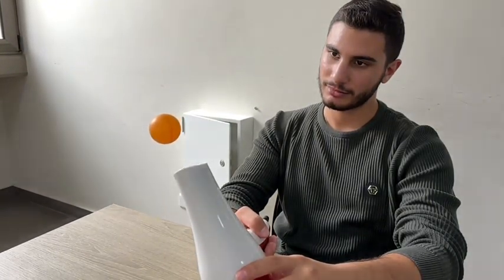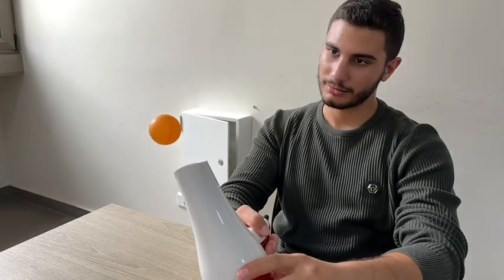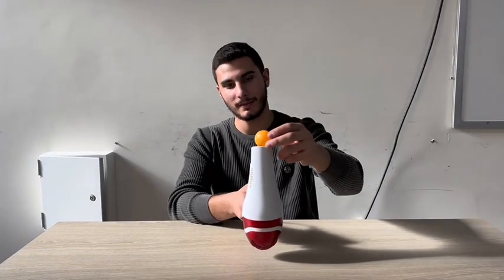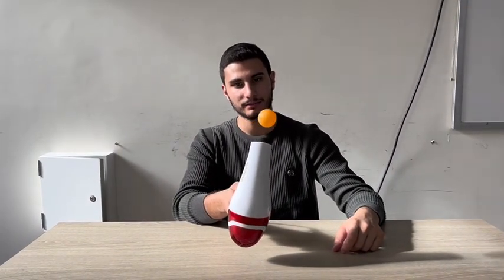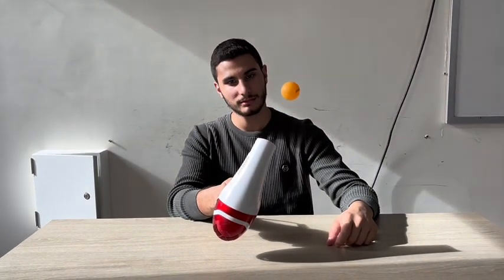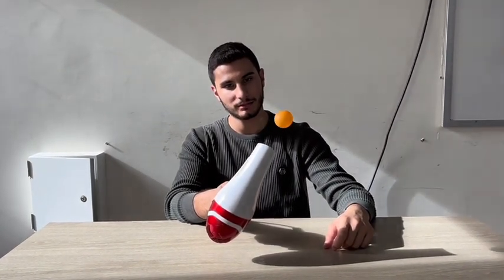This experiment shows that the faster moving air on one side of the ball creates a lower pressure compared to the slower moving air on the other side. The pressure difference generates a net force that keeps the ball suspended in the air. This experiment is related to several real-life examples, such as the aircraft lift. As air flows over the curved upper surface of an airplane wing, its velocity increases, leading to a decrease in pressure. The higher pressure underneath the wing provides lift.